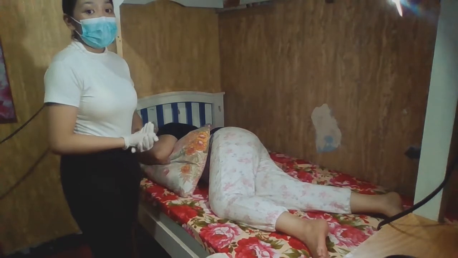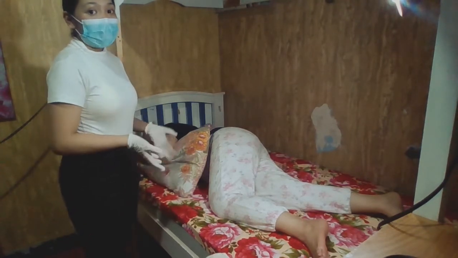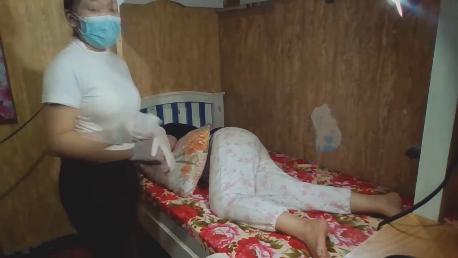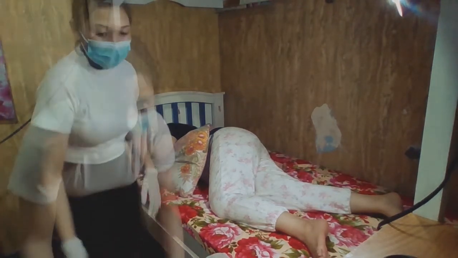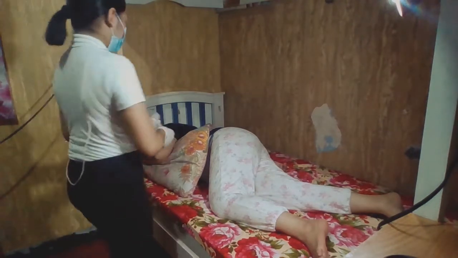Now the patient's arm is flexed at the elbow with the hands near the patient's head. Then I will be placing hand rolls on each hand.